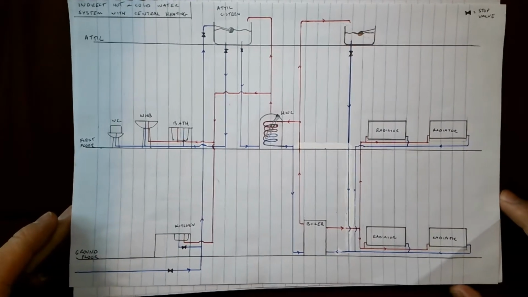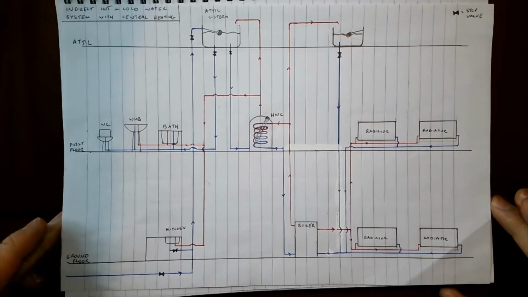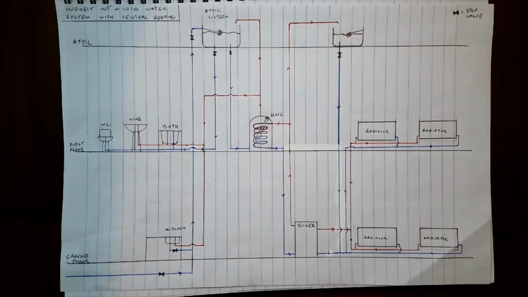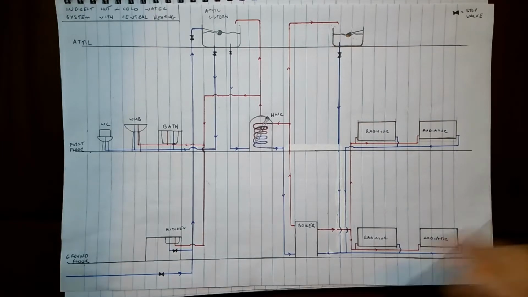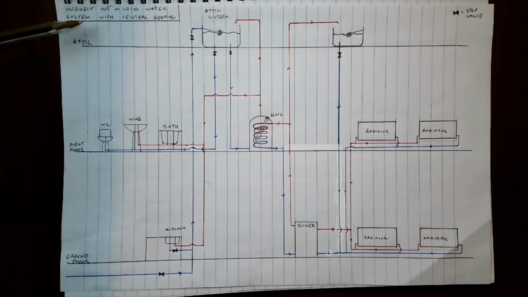Okay, so in this video we are now going to look at a full system for a home, to include domestic water supply, hot and cold, and also to provide central heating to a home. What we have here basically is the indirect hot and cold water system, including central heating.